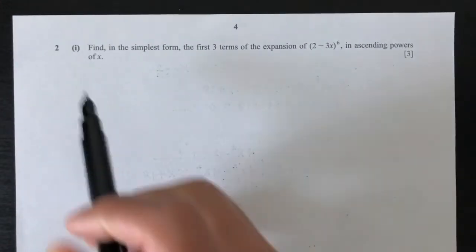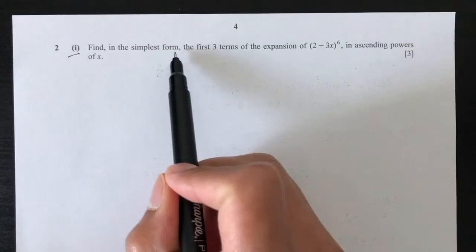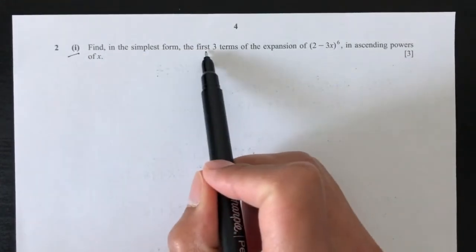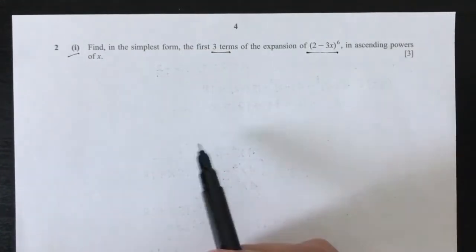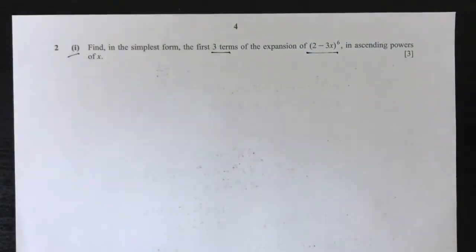Let's move on to question number 2. Part 1, find the simplest form, the first 3 terms of this expansion. Okay, so let's do that. The first term will be pretty easy.